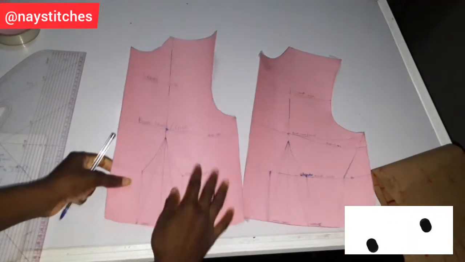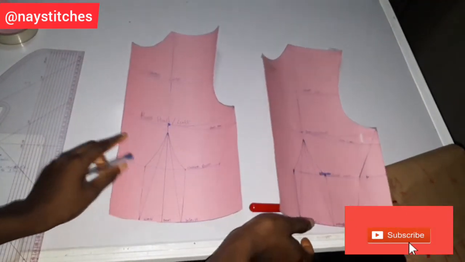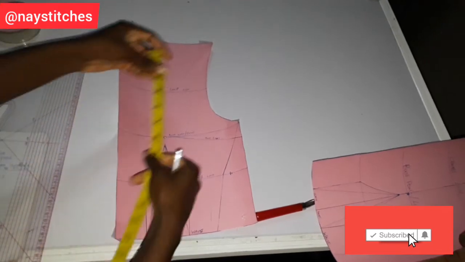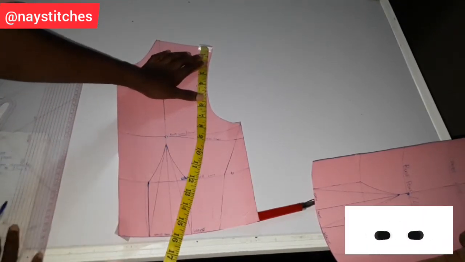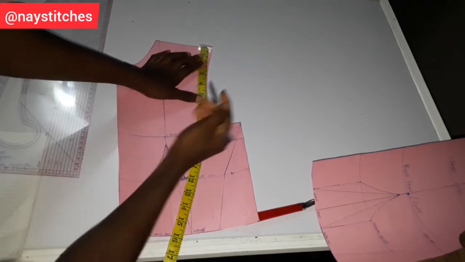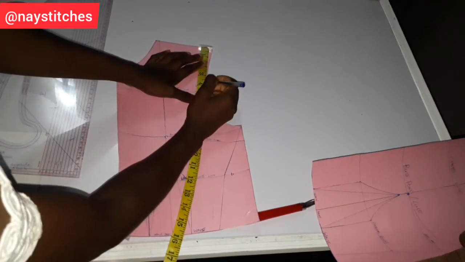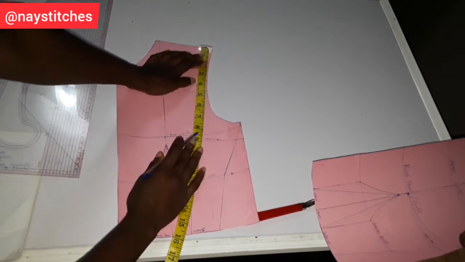I just duplicated the pattern because I want to cut a princess dart bustier. For the princess dart bustier, I will take 3.5 inches down on the armhole measurement. You can actually use 3 if you want, or 3.5, whichever one you want.